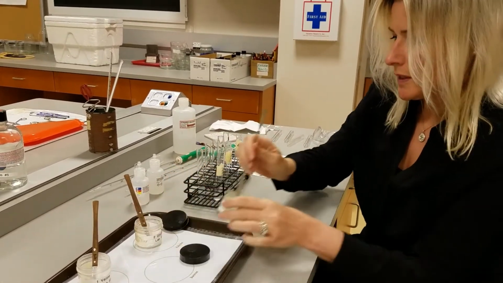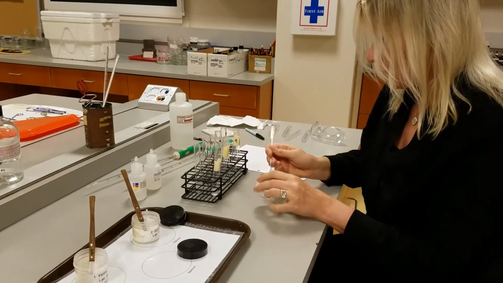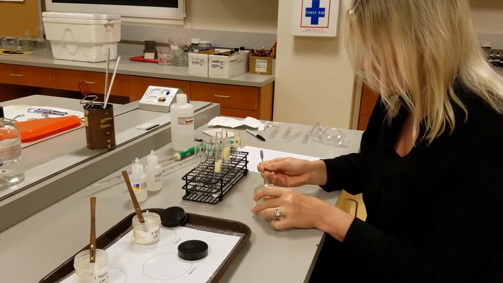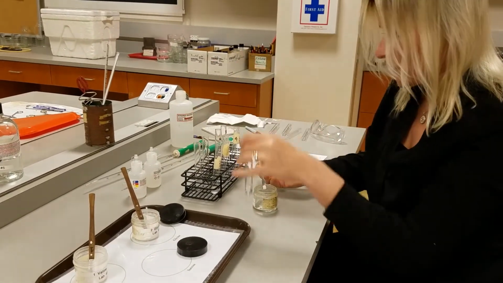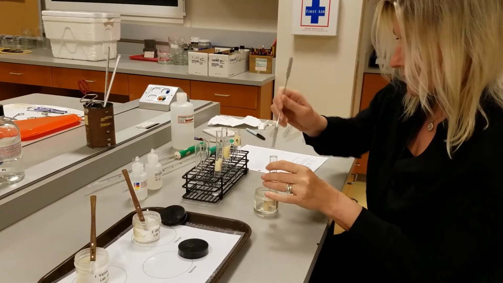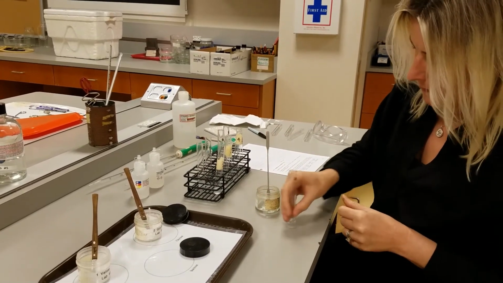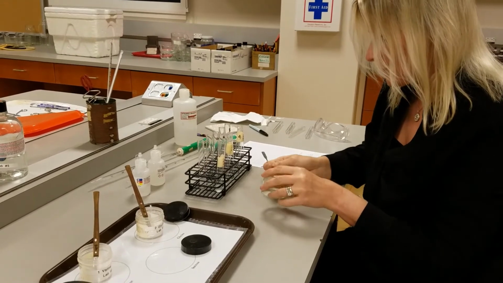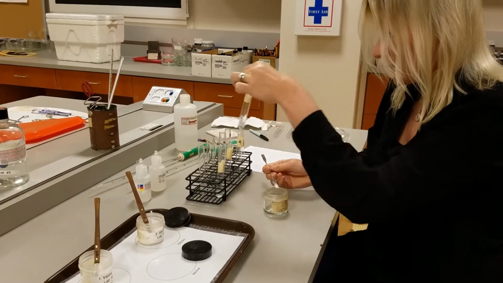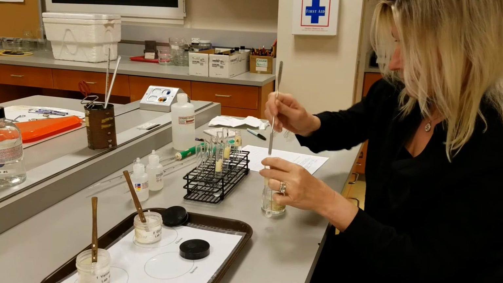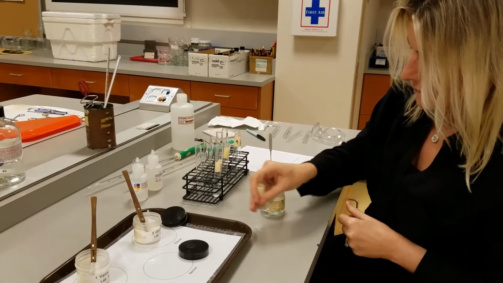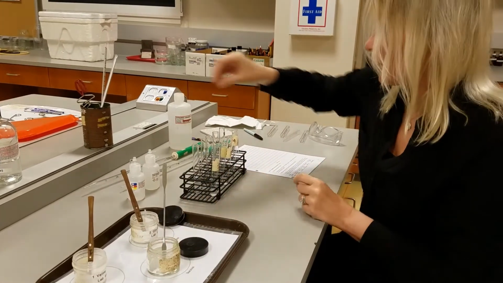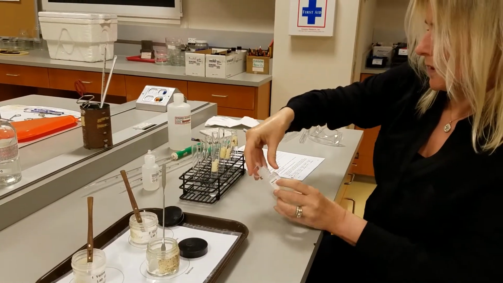Then we'll do our table sugar known as sucrose. It's hard to get up. It doesn't stay on. Test tube 3. And we'll add some sucrose to the methanol. And then we're over to our liquids. So we're going to start with mineral oil.